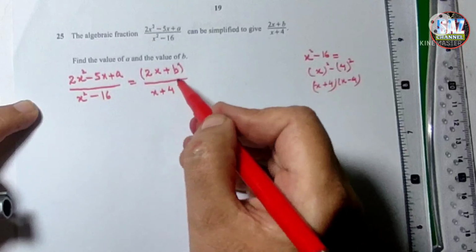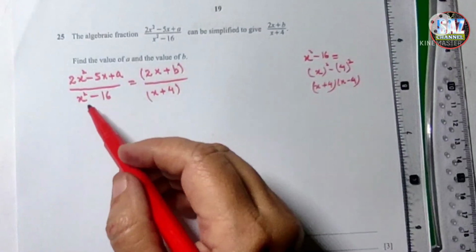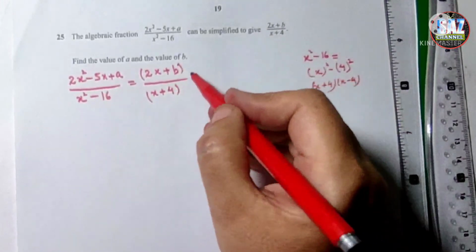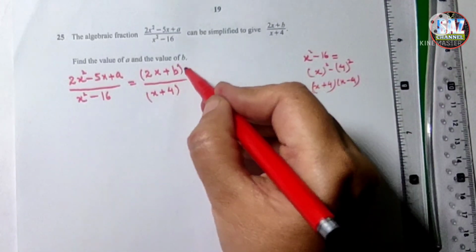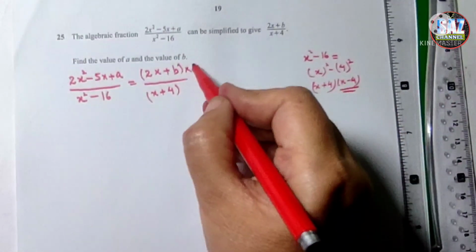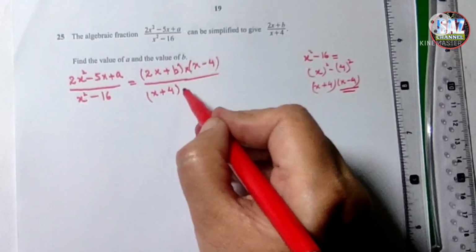In order to make the denominator the same, what we have to do is multiply and divide the right hand side by the balancing factor x minus 4. This will become x minus 4 upon x minus 4.